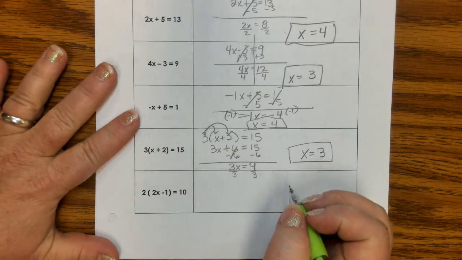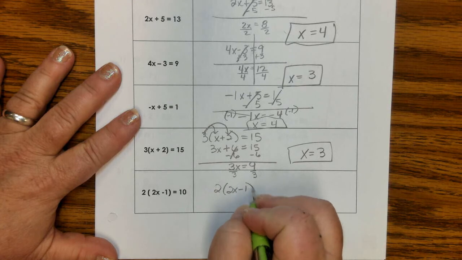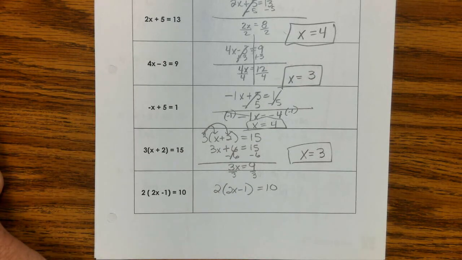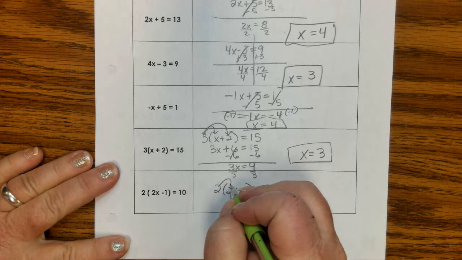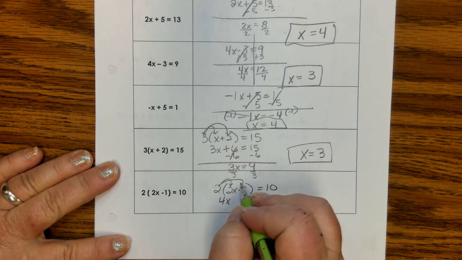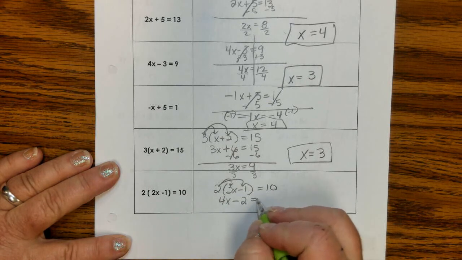Let's try another one that's similar. 2 parentheses 2x minus 1 is equal to 10. 2 times 2 is what? 4. So you're going to distribute your multiplication. 4x, 2 times negative 1 is negative 2 is equal to 10.